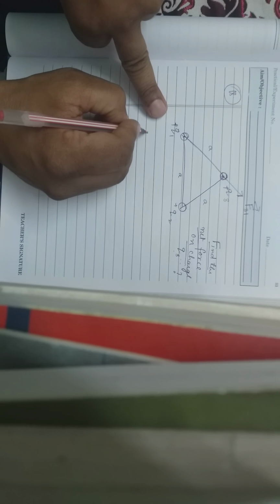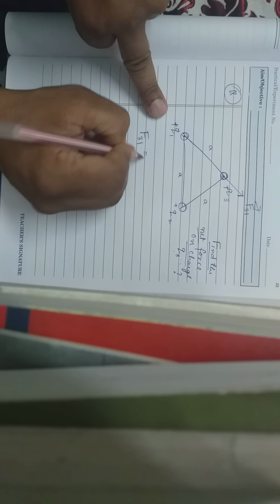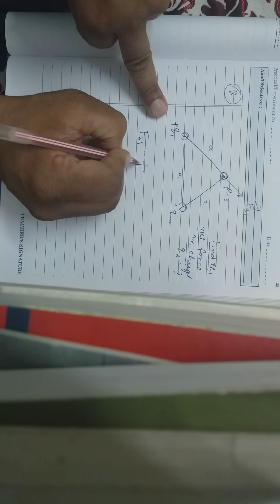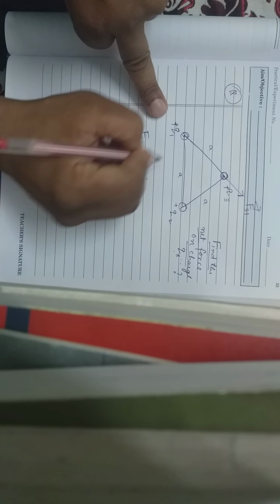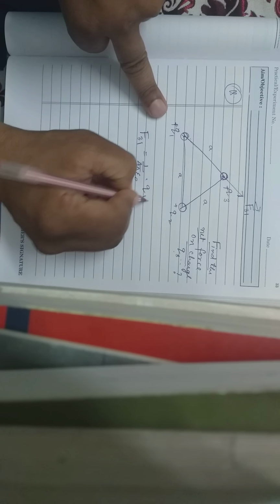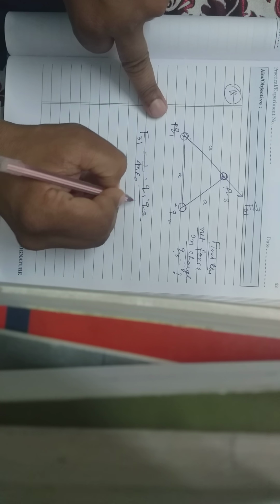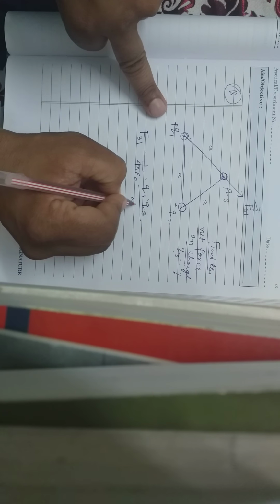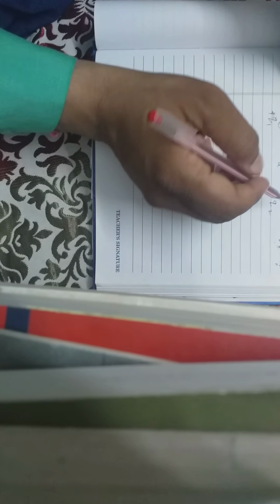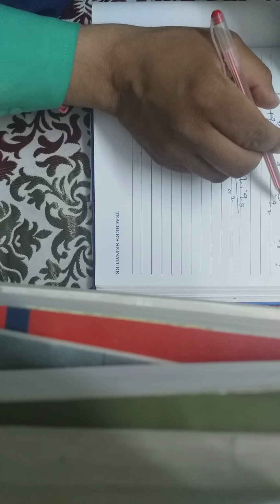And what is the magnitude of this force? 1 by 4 pi epsilon naught, Q1 into Q3, because we have to determine the force between Q1 and Q3, and the distance is a, so a square. Now, what is the force applied by the charge Q2 on Q3? These two are positive, so this charge will repel Q3 along this direction.